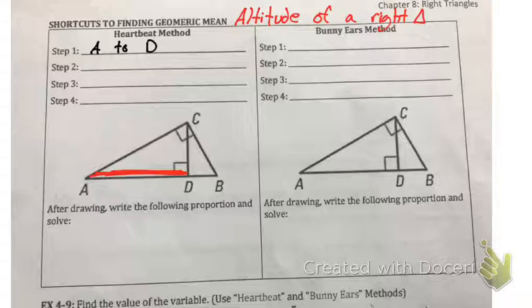Our next step is to go from D to C. So we're going to go up. Let me erase this just a little bit. I want to make it a little better. So we're going to go up CD.